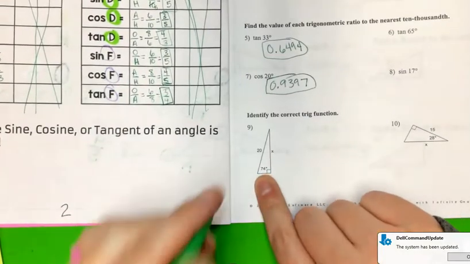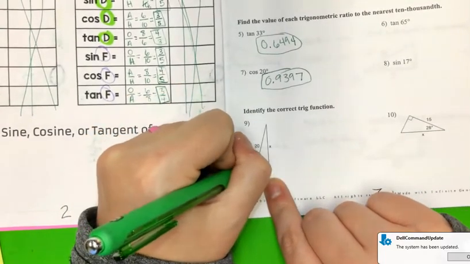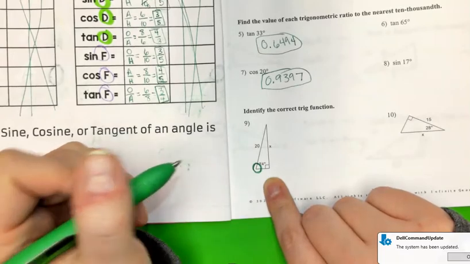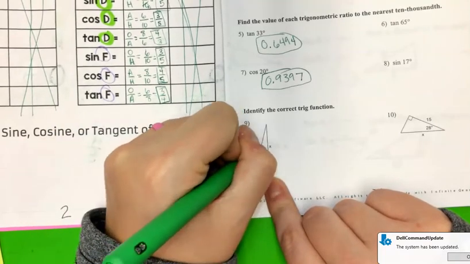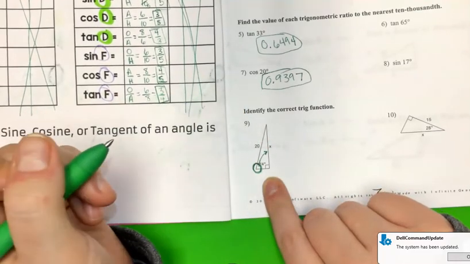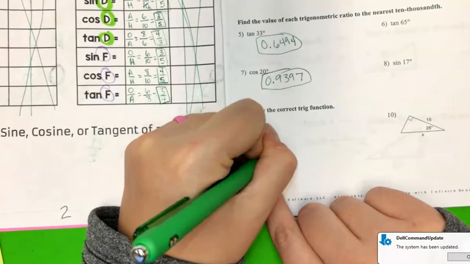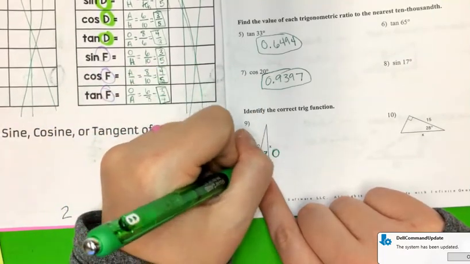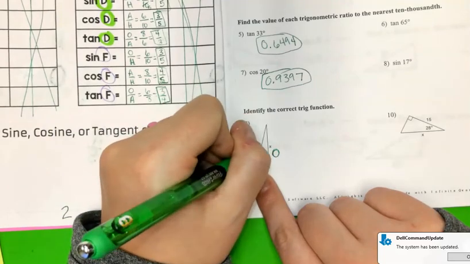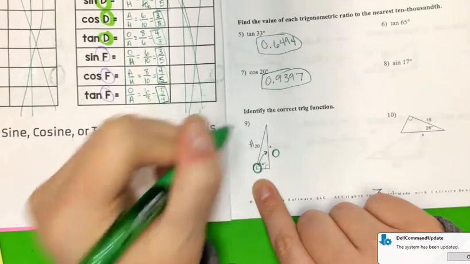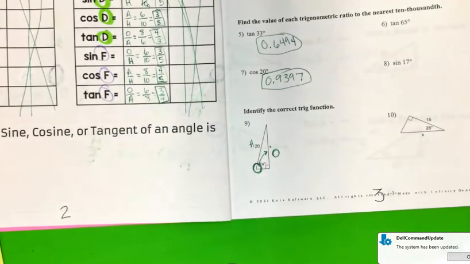And then I also want us to look at number 9. So this is my reference angle that I'm going to circle, 74. And then I've got to figure out what is the x and what is the 20. So opposite of this angle is x, so that's an O. And adjacent to this angle is nothing, so we're not going to label it. And then this is the hypotenuse.